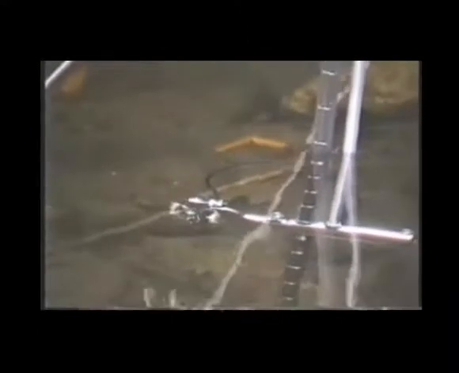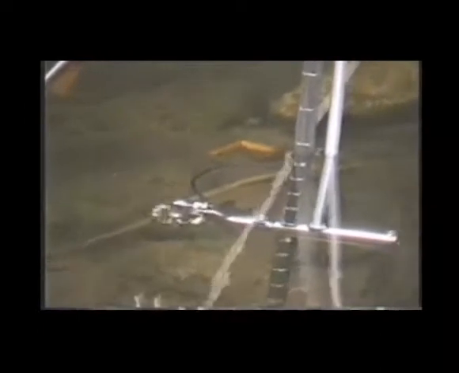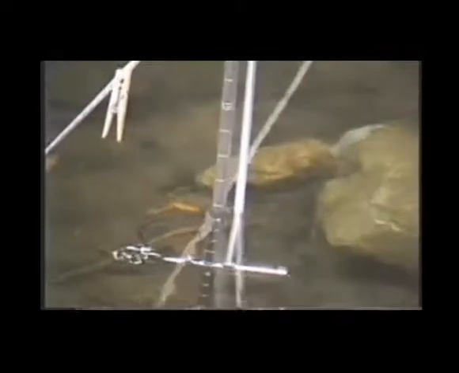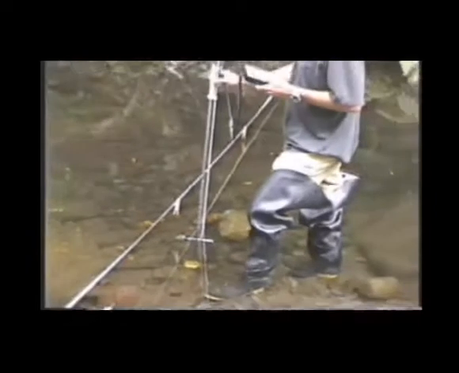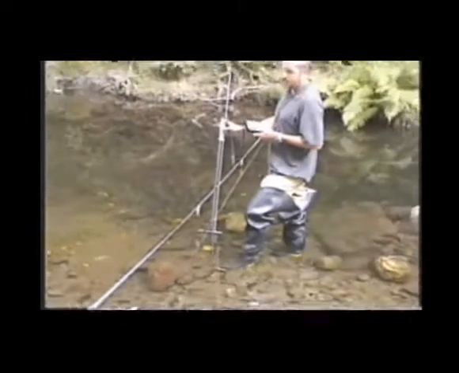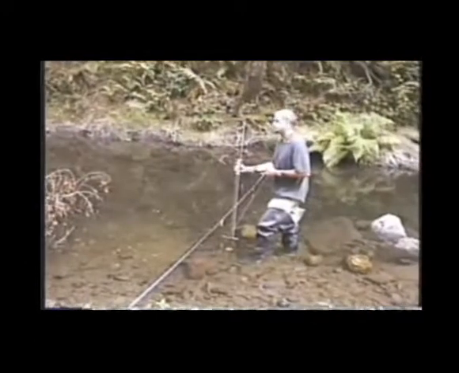We're going to zoom in now and take a look at that, and you can see the wheel rotating, the current rotating the wheel. Each time the wheel rotates, it makes an audible click in the earphones, and also digitally records an increment in the handheld recorder. The number of rotations is counted per unit time, usually 1 minute at each site, and then that is integrated to a velocity at that point by the software in the handheld device.